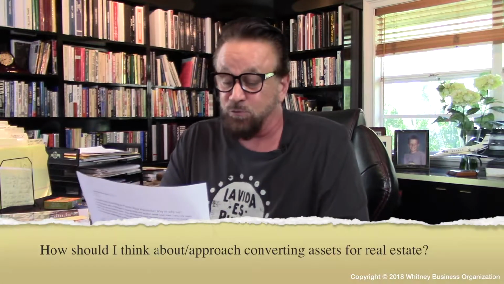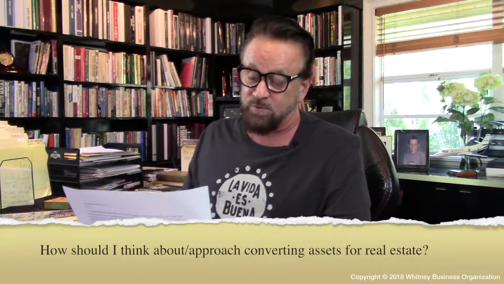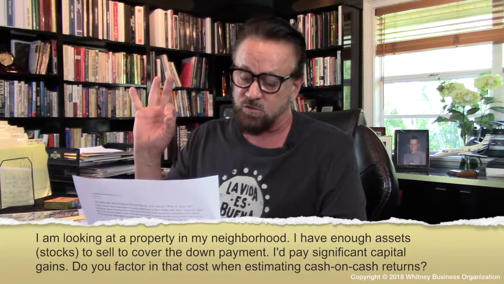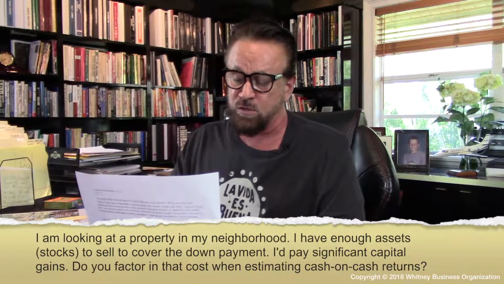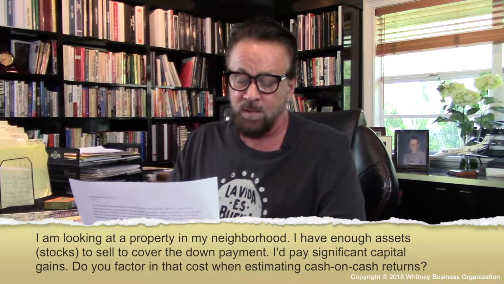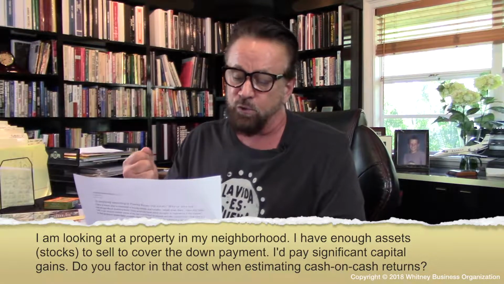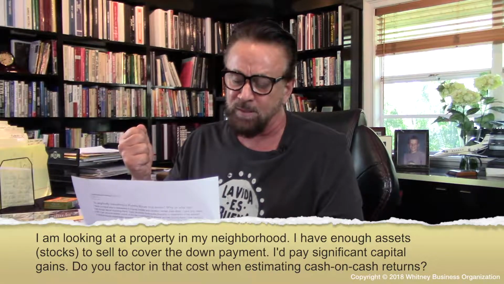How should I think about approach converting assets for real estate? I'm looking at a property in my neighborhood. I have enough stocks to sell to cover the down payment, but I'd pay significant capital gains. Do you factor that cost when estimating cash on cash returns?